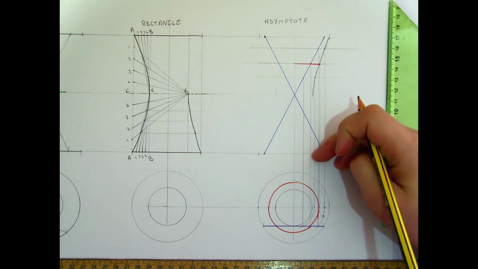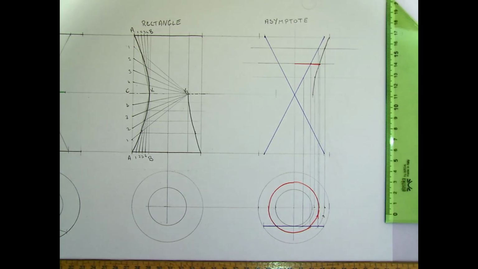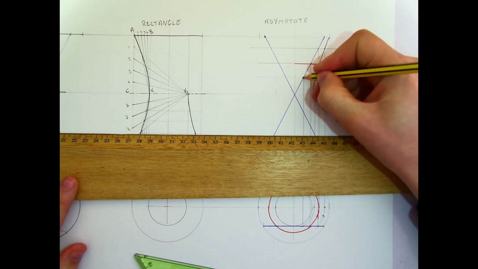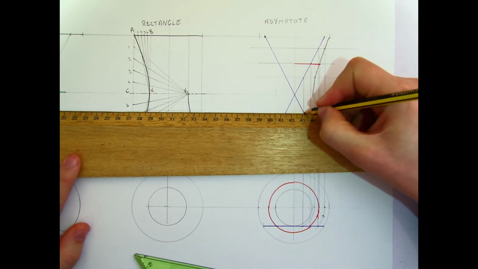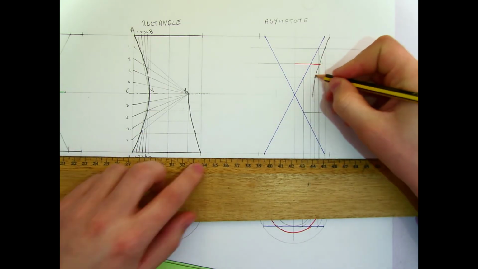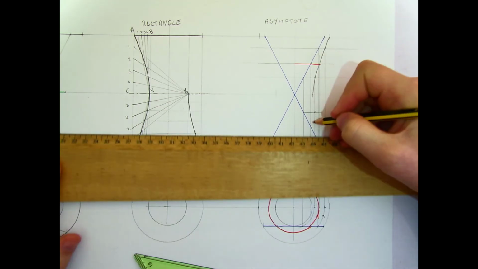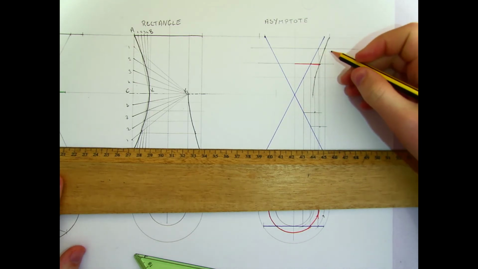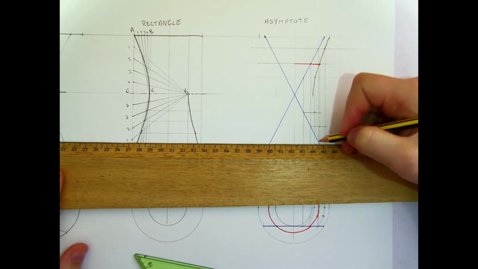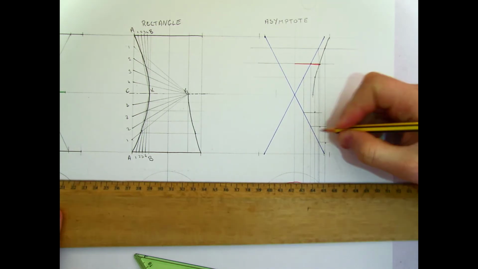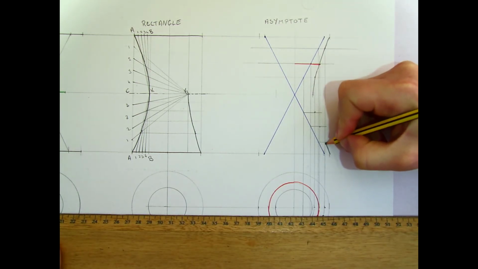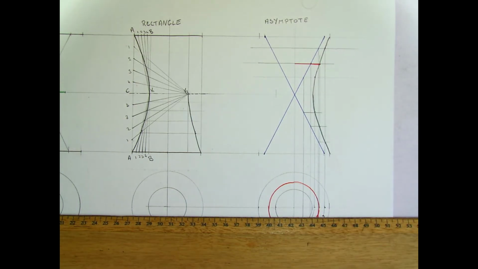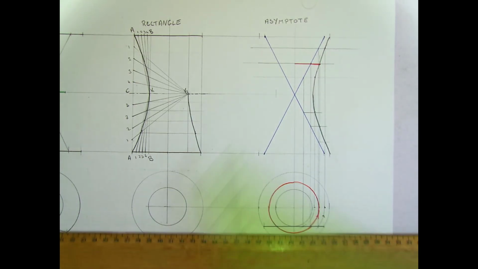Can do the same thing down at the bottom. So these points would also be the same points down low. So if we cut it there, it's also going to cut it down here. And that one is on this line. The next one cuts it at this point. And finally, this one cuts it here. So I can join these points up, getting the curve on the lower part of it. And there we have the asymptote method.